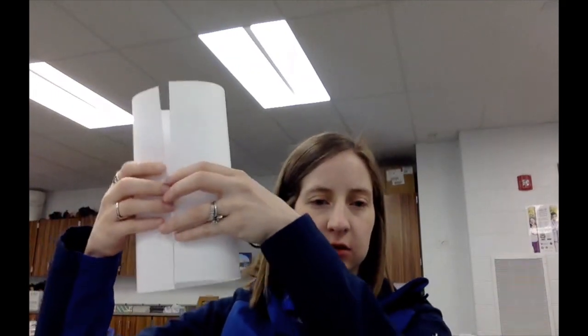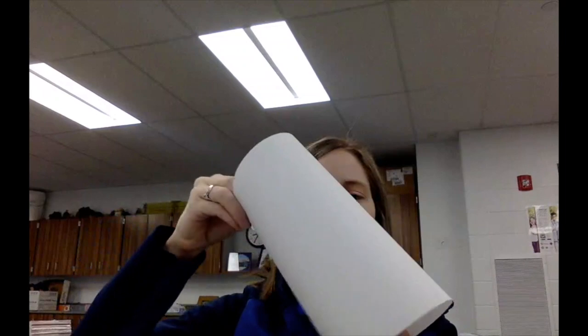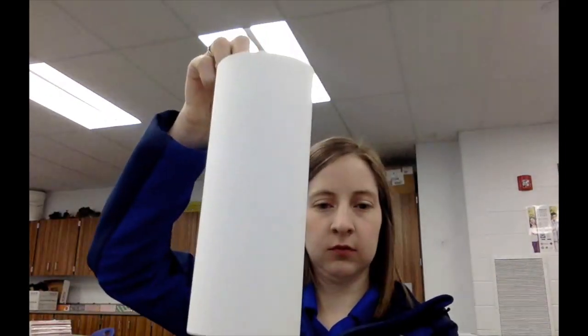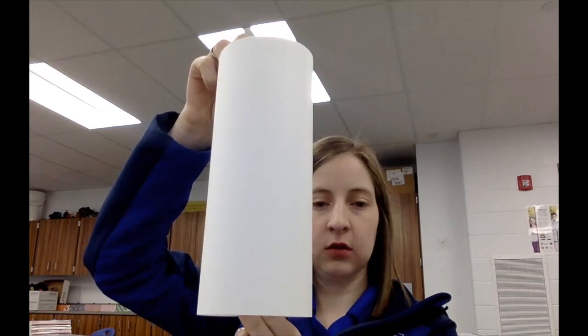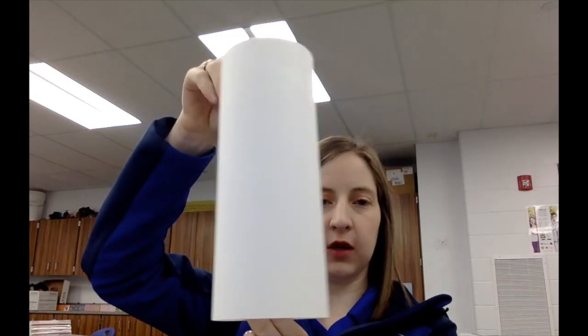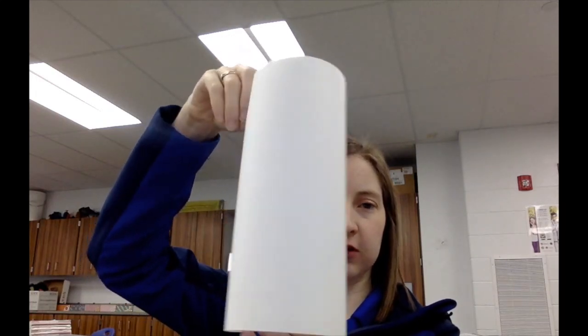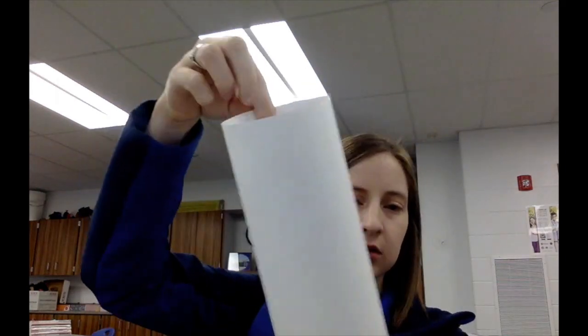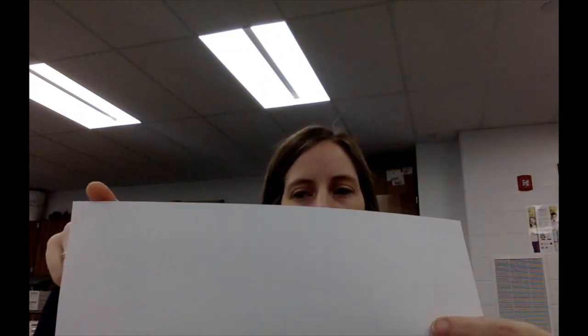Say you have a cylinder. How would you find the surface area of this cylinder? So think about that. Now remember, if we unroll this cylinder, the circumference of the cylinder, this distance all the way around here, is going to be like this length here.